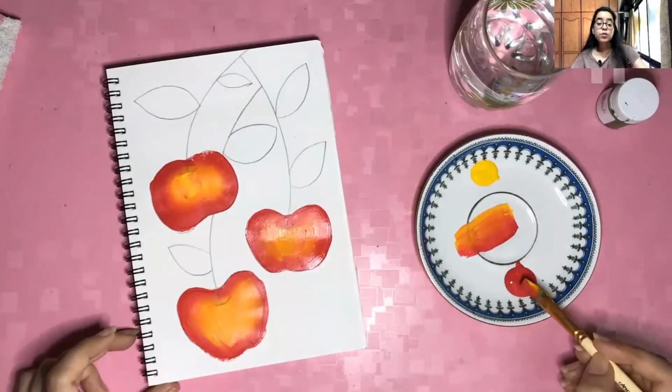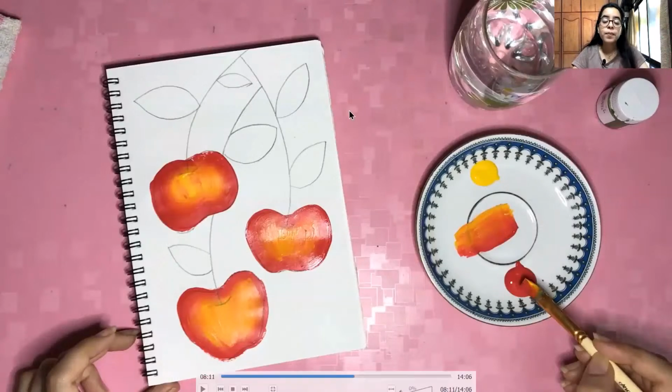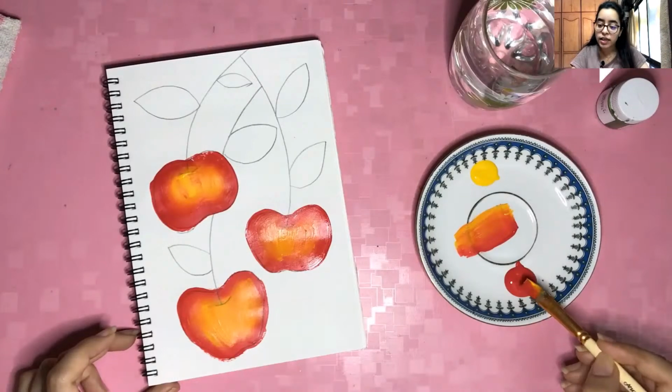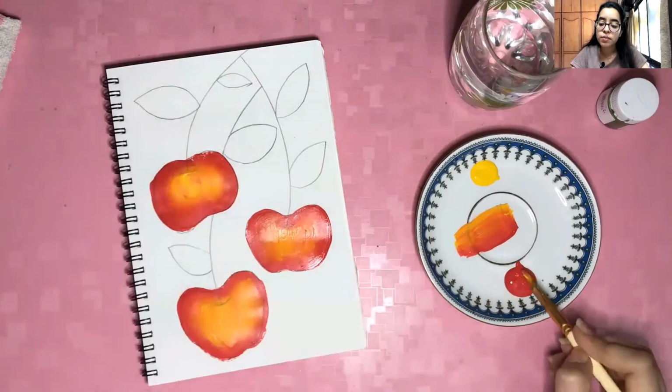Next, we're done with the apples. In case you haven't got this technique, please don't worry, you can keep practicing a little bit more, but let's move ahead now because we're just left with a little bit of it.